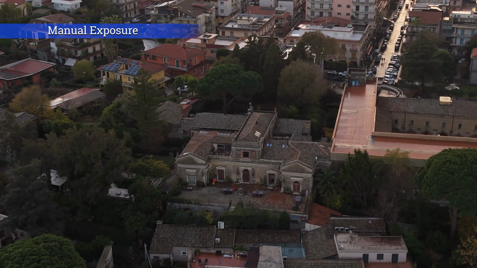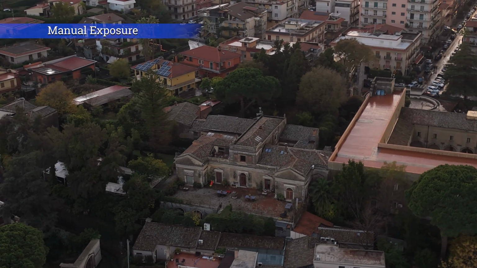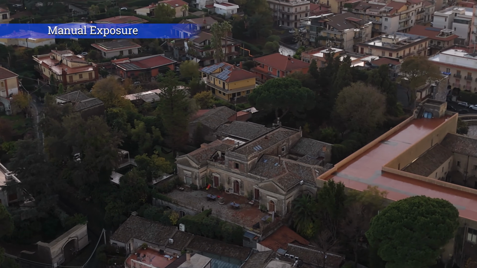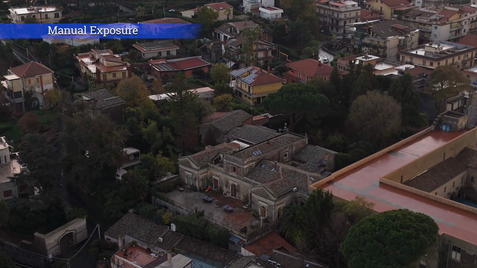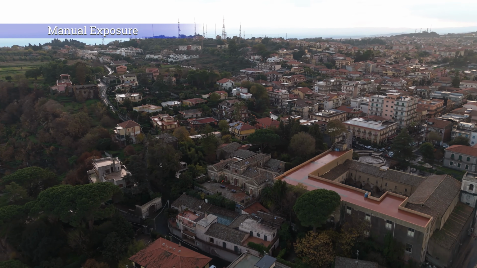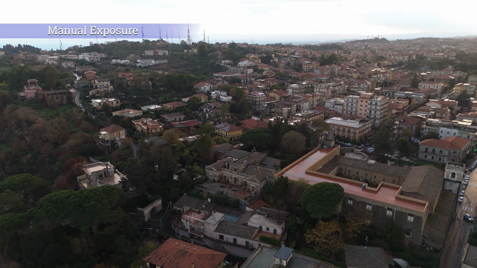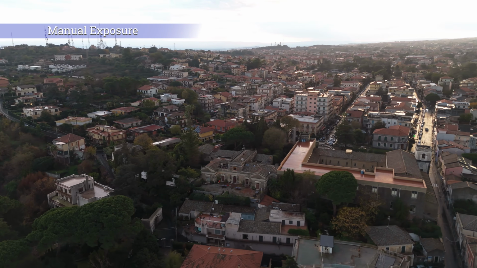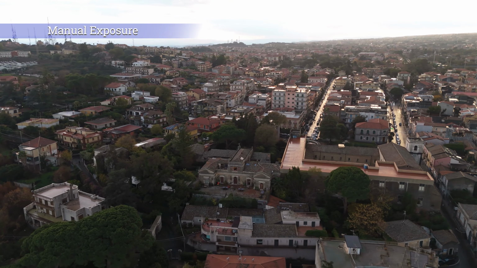I suggest always using manual exposure to better control the luminosity and then adjusting the shadows while editing. But in many cases, the difference in luminosity will still be too strong when moving into shots including the sky. So I suggest carefully planning the shots.